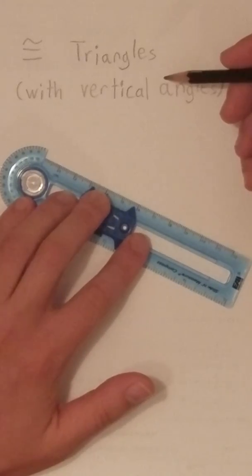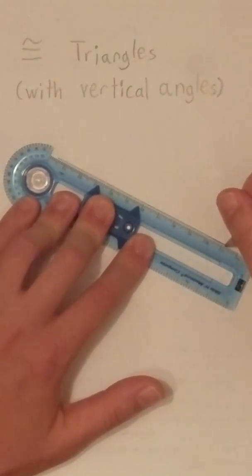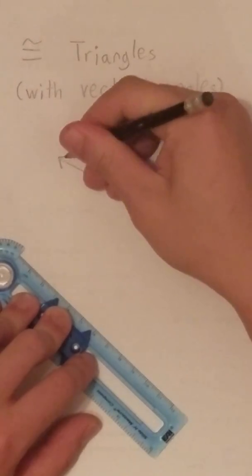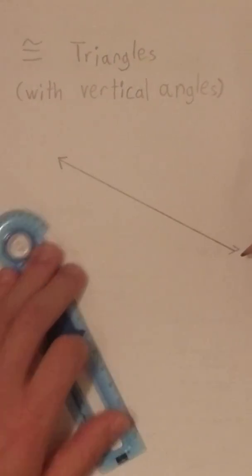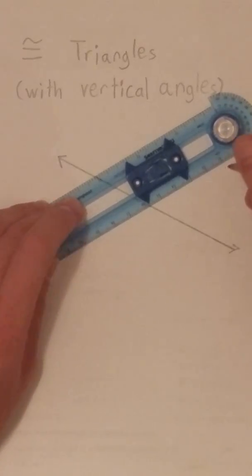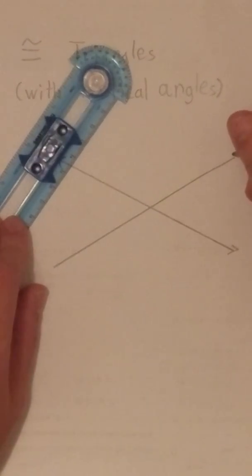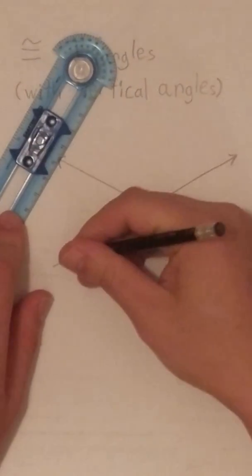on the vertical angles part, which starts by drawing two lines that intersect that are way too long. Not even way too long, but longer than I need them to be. And I'll show you why next.